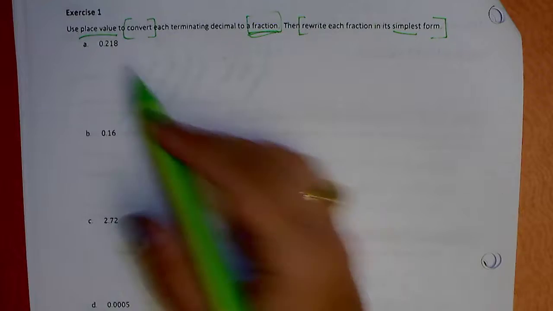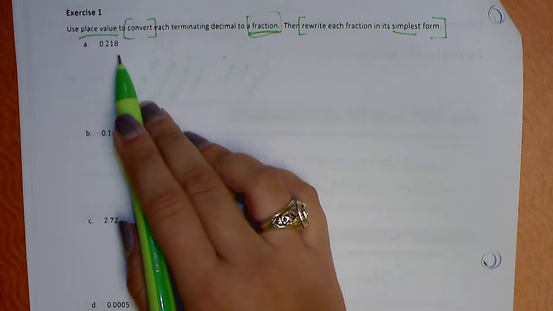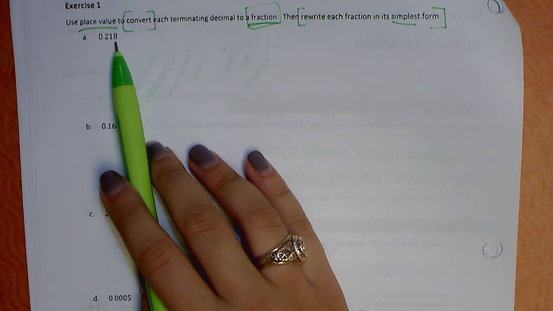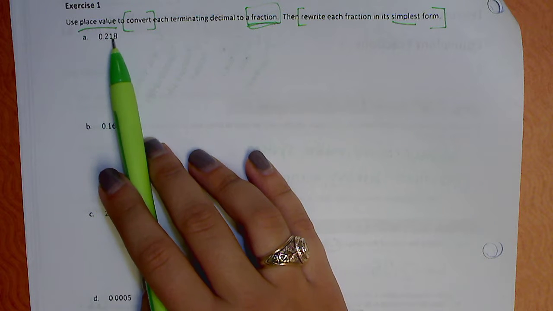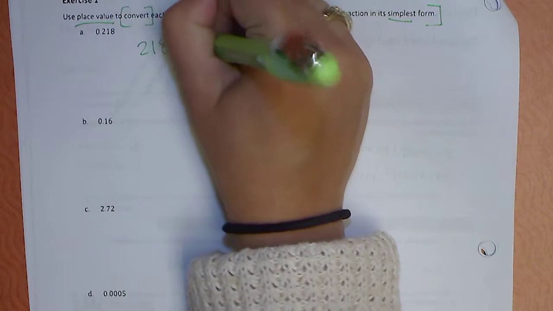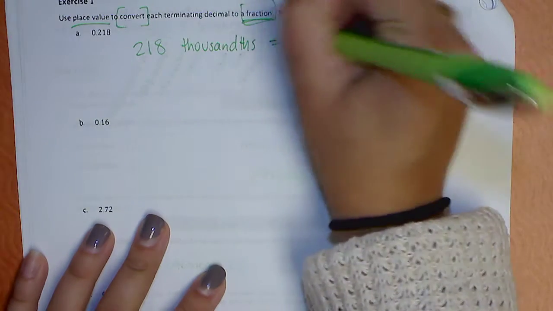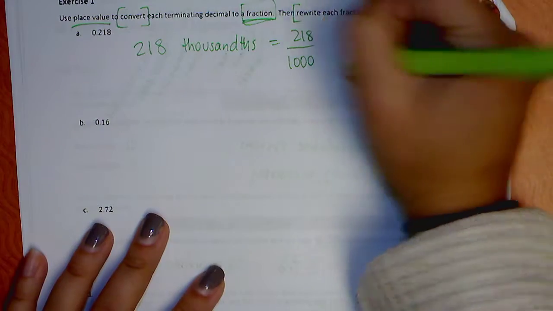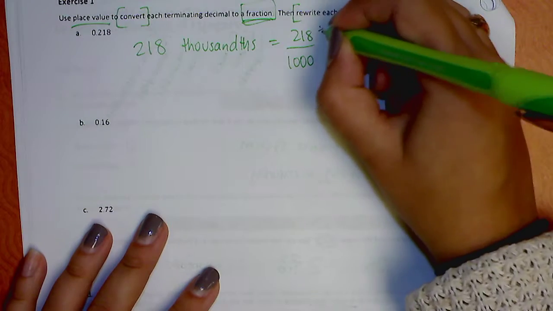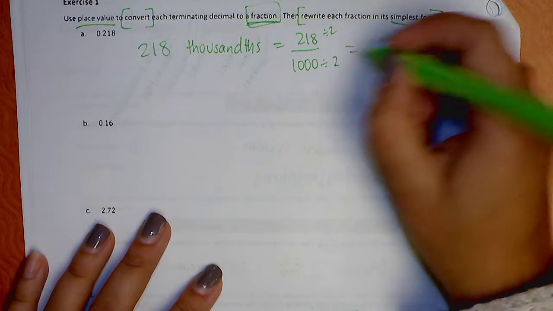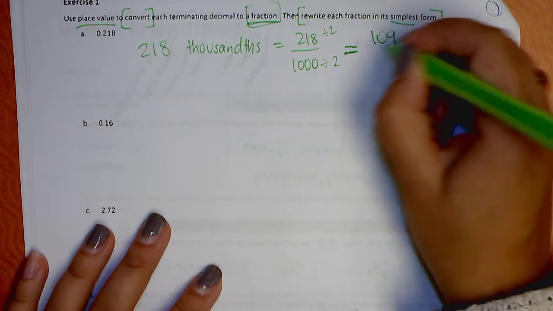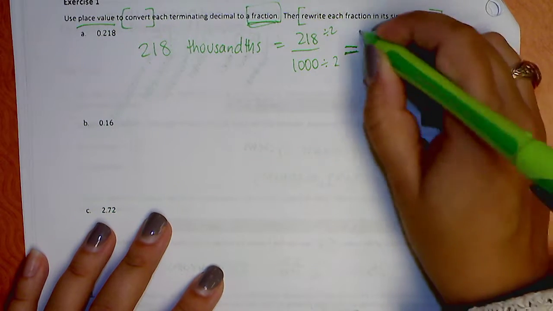So this one is 0.218. I'm checking to see what the place value is of the very last number. What's the last number in this number? The last digit is 8, and that is in the tenths, hundredths, thousandths place, 218 thousandths. I can simplify this by dividing by 2 on top and bottom. And I get 109 over 500. And that's actually as simple as it's going to get.